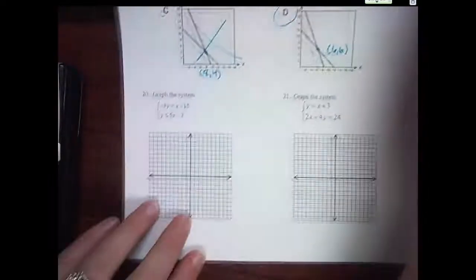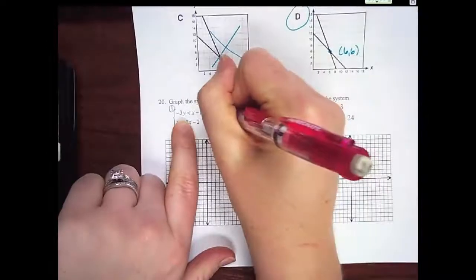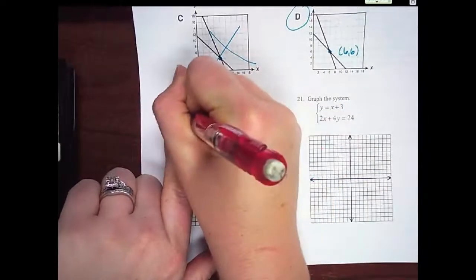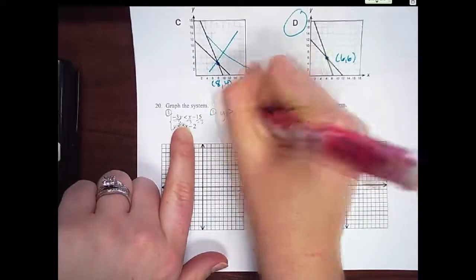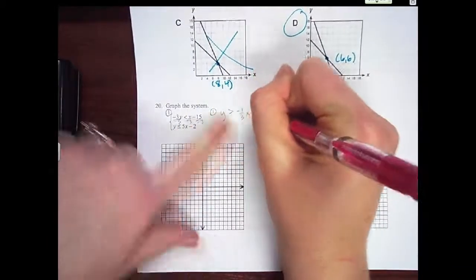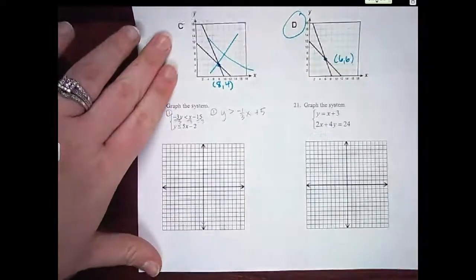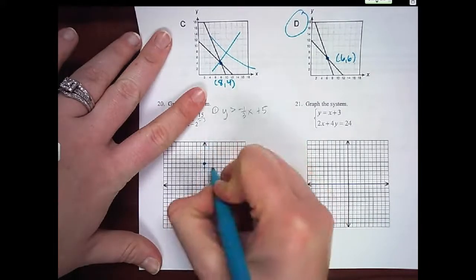Okay, number 20, graph the system. So let's start with this. We want to get y by itself. So I'm going to divide by negative 3. Because I'm dividing by negative, I have to flip the sign. So I get negative 1/3 x plus 5, and let's graph that. So start 1, 2, 3, 4, 5, and then down 1/3.